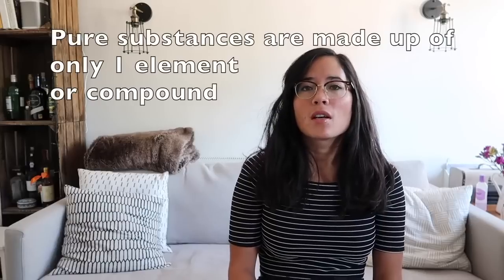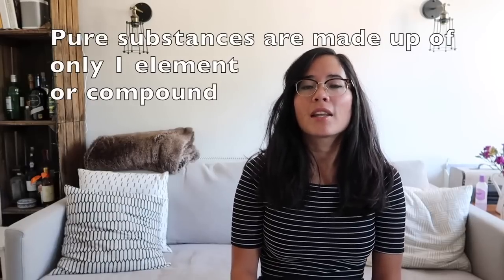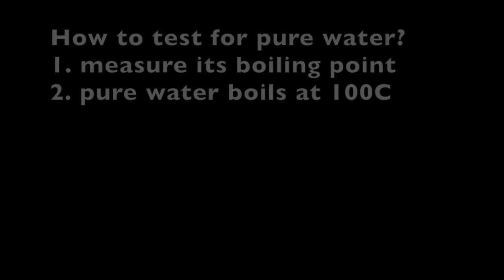Now we're moving on to chemical analysis. So we're going to start with defining a pure substance. That's a substance made up of only one type of thing. That could be all the same element or it could be all the same compound, but nothing else can be mixed in there.